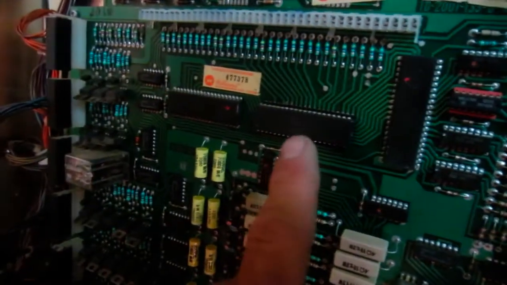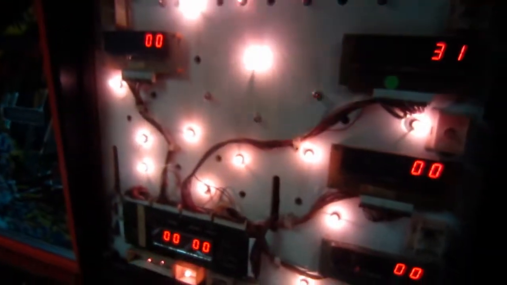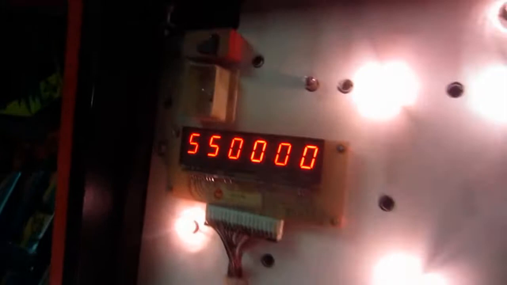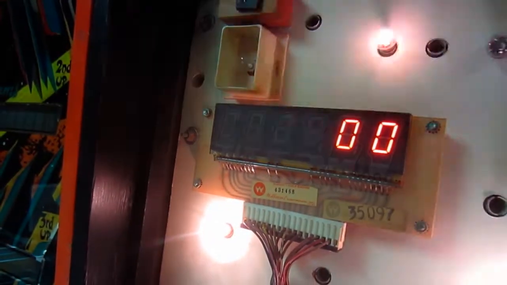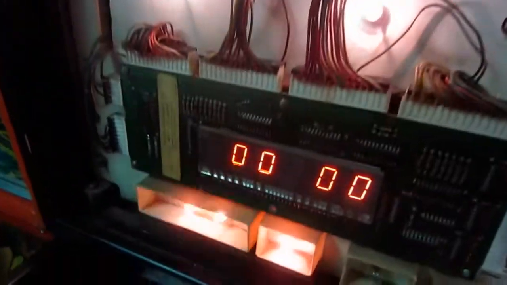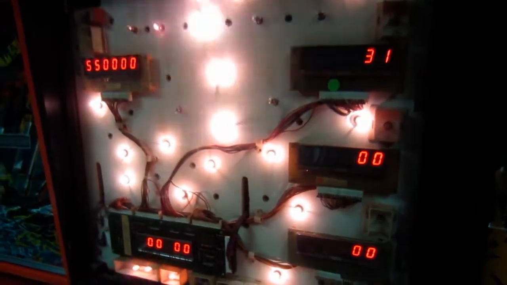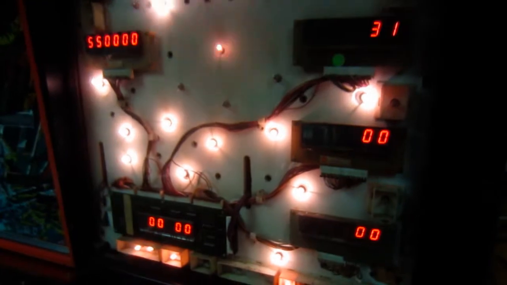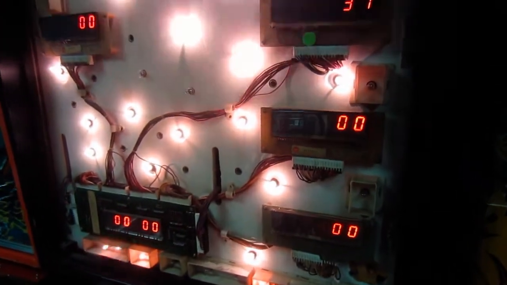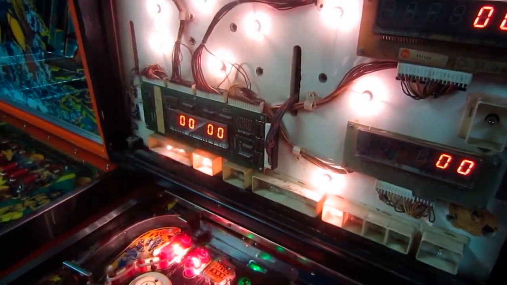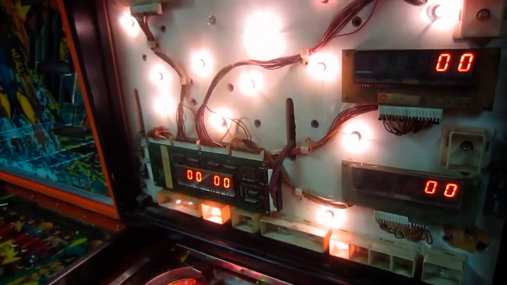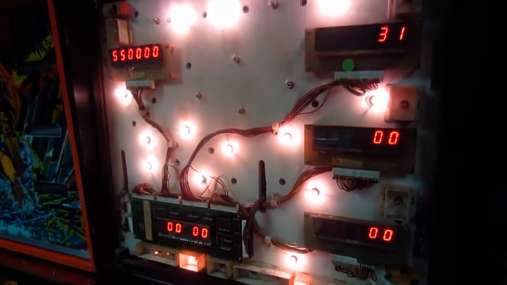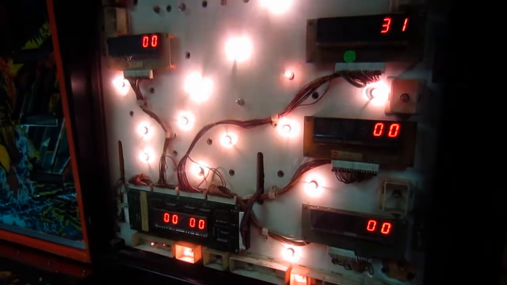So here's the new PIA, the non-AMI PIA, in the Firepower, and you can see we've got all our digits back. We've got our full 550,000 for our high score, nothing missing there, and all these guys are good. So our displays are back up and working again due to this weird PIA issue that shouldn't have anything to do with the score displays, but it does.